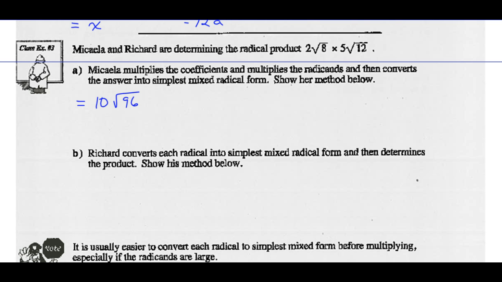She is now going to simplify radical 96. So that's like saying 10 times the square root of 96. Look for a factor of 96 that's a perfect square. I think if you go 16 times 6, you get 96. So we could now simplify this. This is like saying 10 times the square root of 16 is 4. There is no square root of 6. So radical 96 becomes 4 radical 6 in simplest form. And then you multiply that by 10. So 10 times 4 is 40 radical 6.